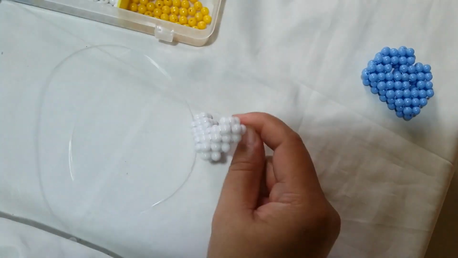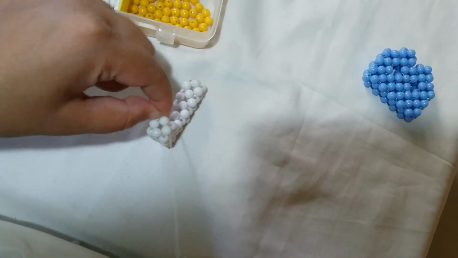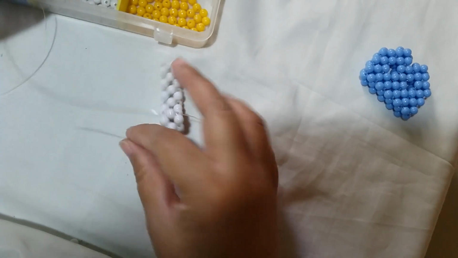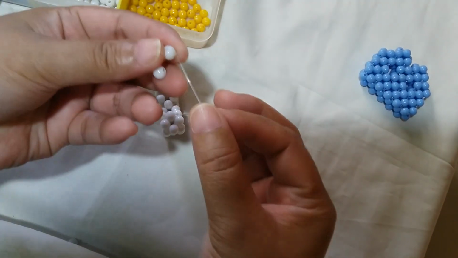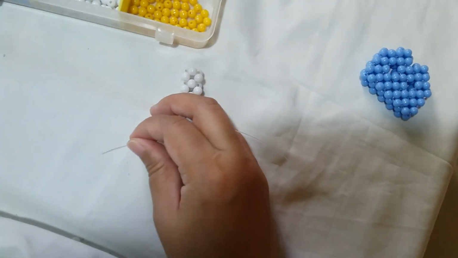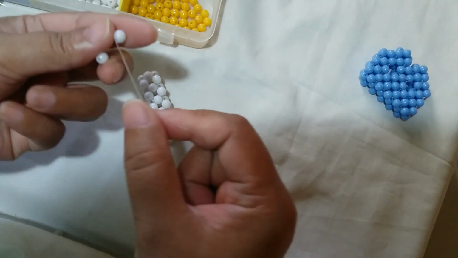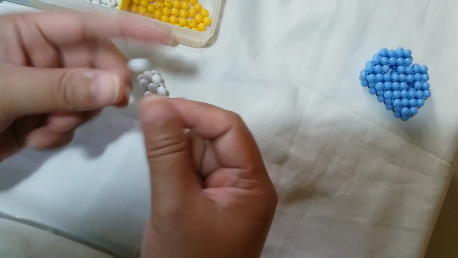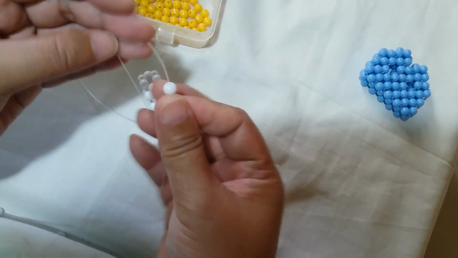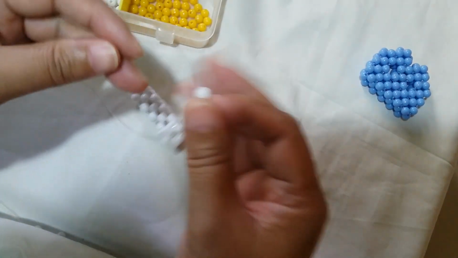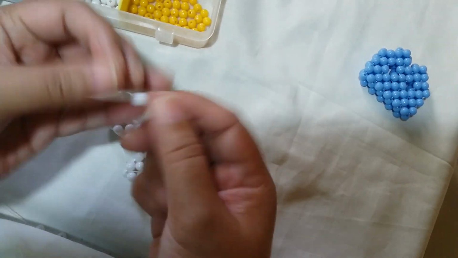Okay, to form the slanted cube cluster, we're gonna make 3 clusters of 4 first. So put one on the right and one on the left, and then salikop to form the first cluster of 4.